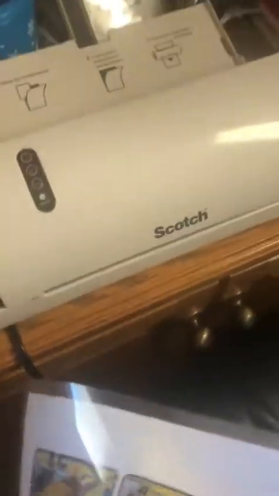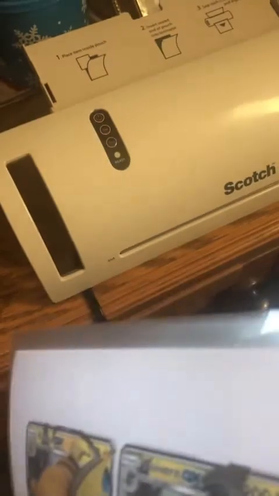Okay, so now I have everything in the laminating pouch, and do not worry about how together and perfect the sheets are, because you are not going to cut out each card individually, so it's all fine. The next thing you're going to do is wait for your laminator to start up. For example, on Scotch you need to wait for that blue light. I'm going to do that off camera because I don't want to bore you guys.